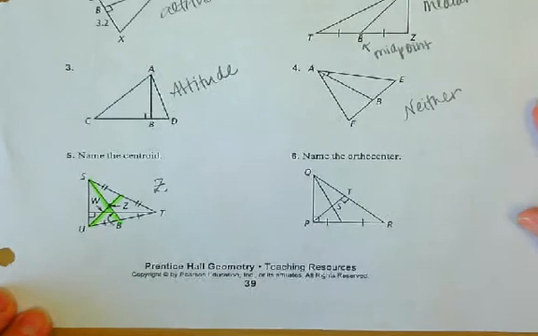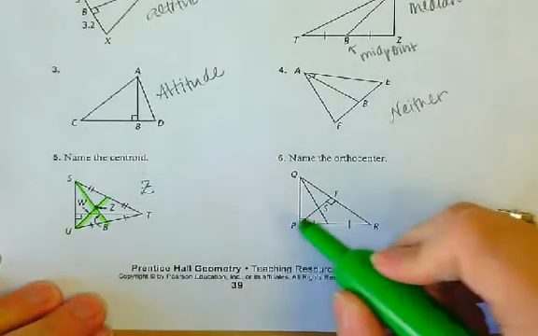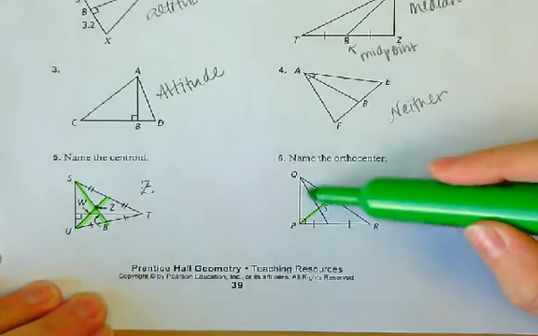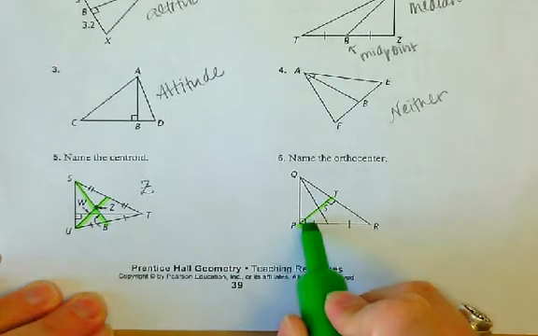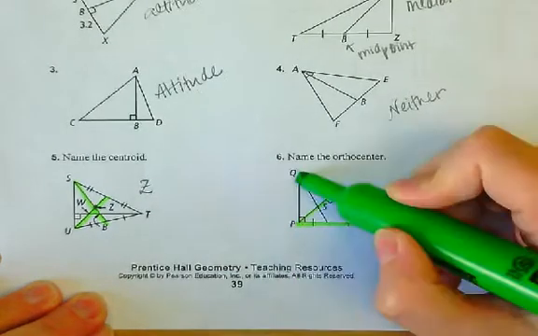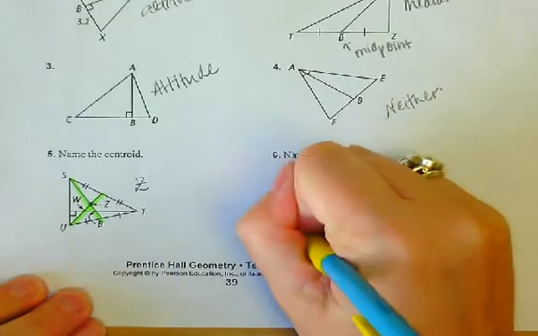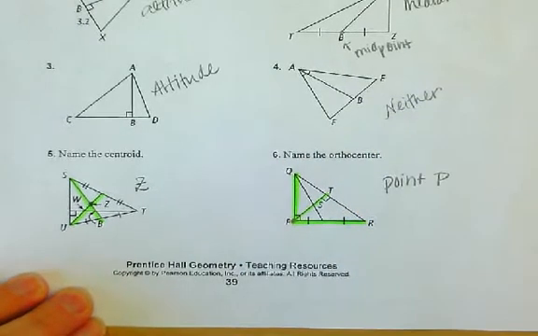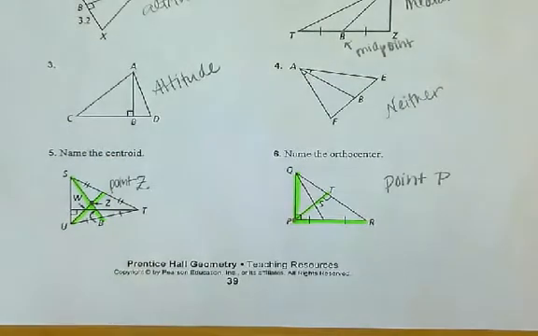The orthocenter is where my altitudes meet. So I have an altitude here because of my right angle. This is not an altitude, this will be a median, so I'm not going to highlight that part. My other altitude is this line segment here, and I have another altitude here. So they all meet at point P. So point P is going to be my orthocenter. Point Z for my picture here was my centroid.